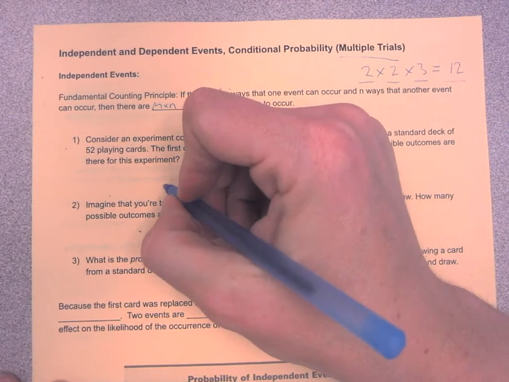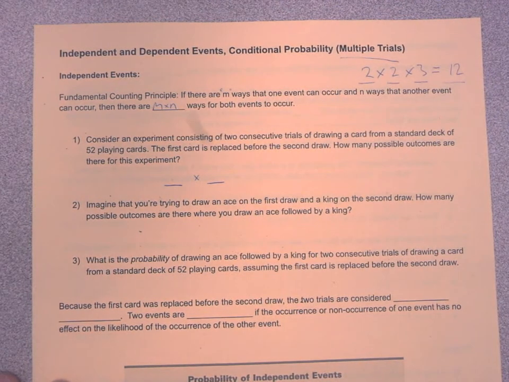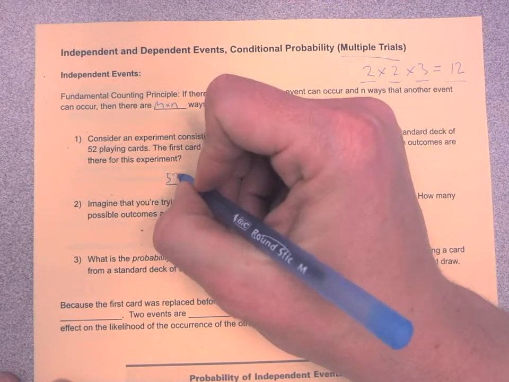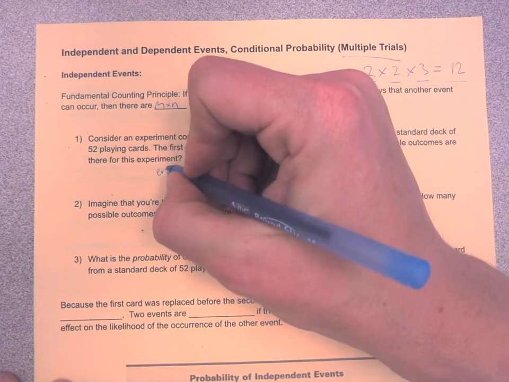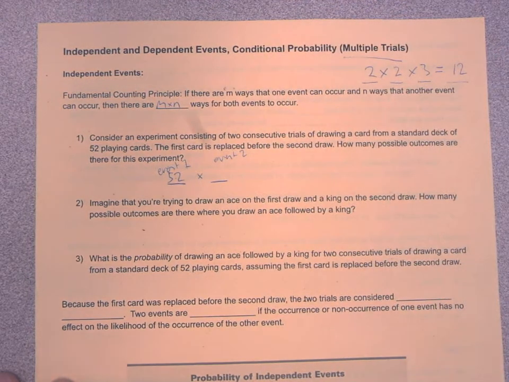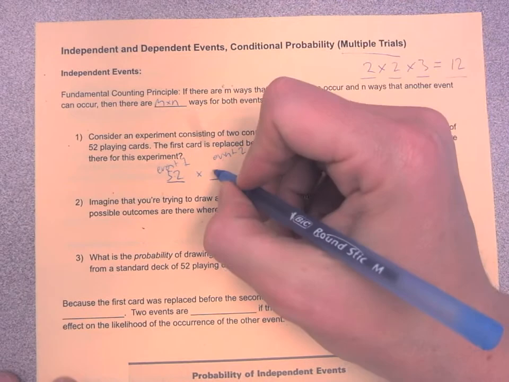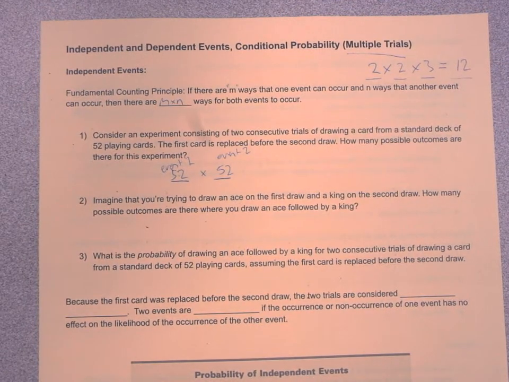If you think about it, there are 2 events. Event 1 is choosing a card, and event 2 is choosing a card, because we're going to do it twice. For the first event, there are 52 options, because there are 52 cards to choose from. Event 2, or trial 2, is also choosing a card, and since we put the first card back, we still have the same 52 cards to choose from.